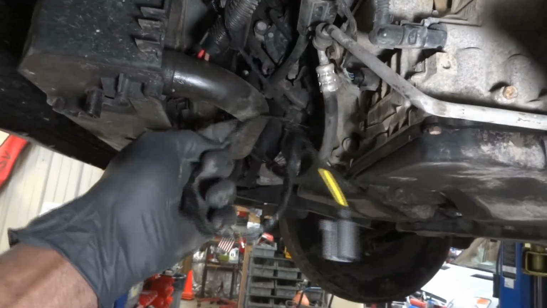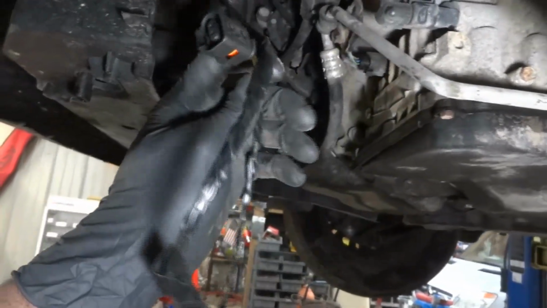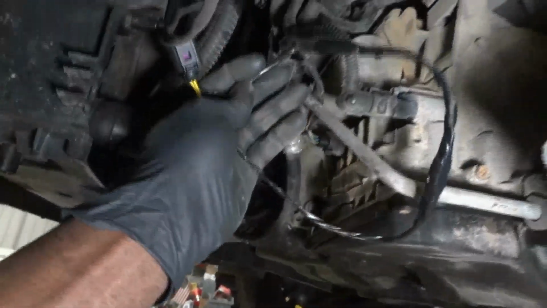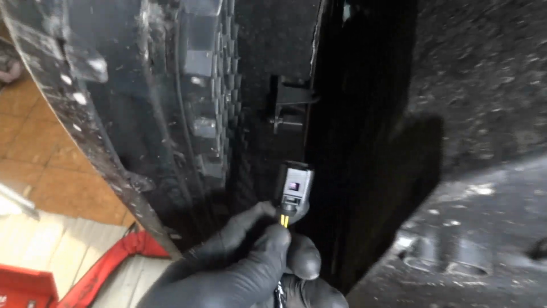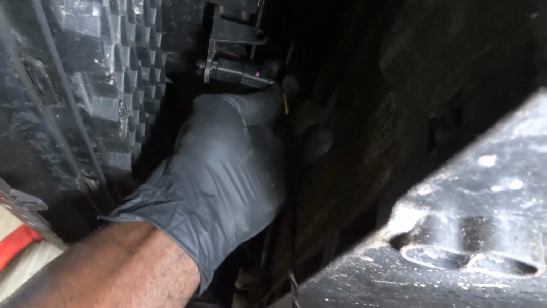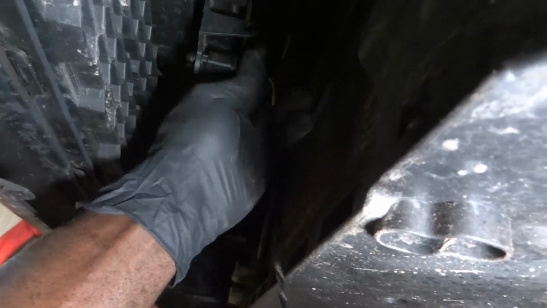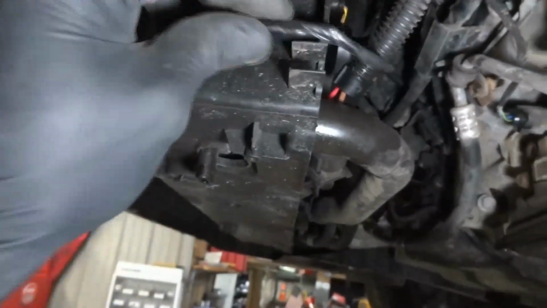So here is the wire and the connector that we got from the dealer. As you can see, the wire is fixed. This connector is gonna go over here at the sensor. That's gonna go right there, and then our wire is gonna come over here.